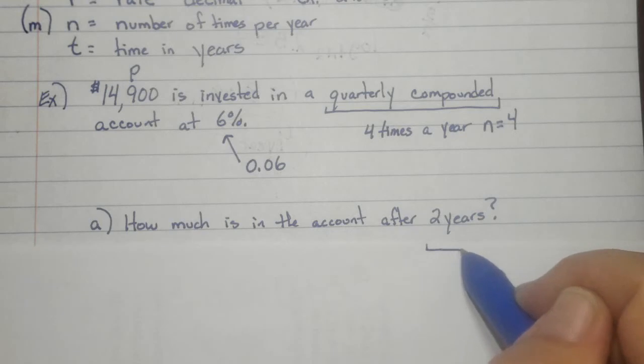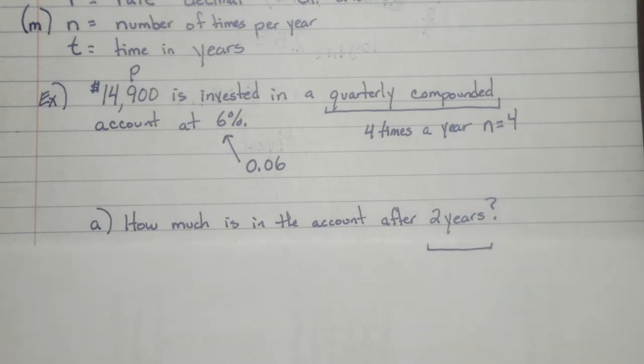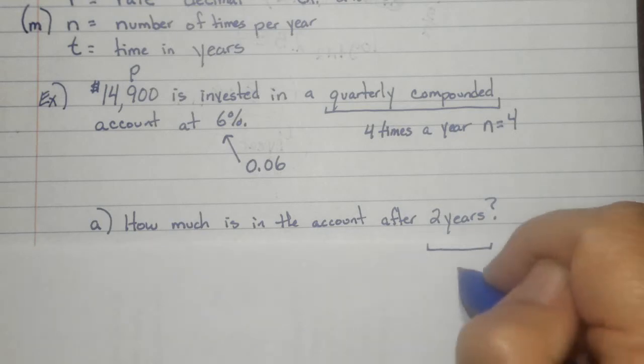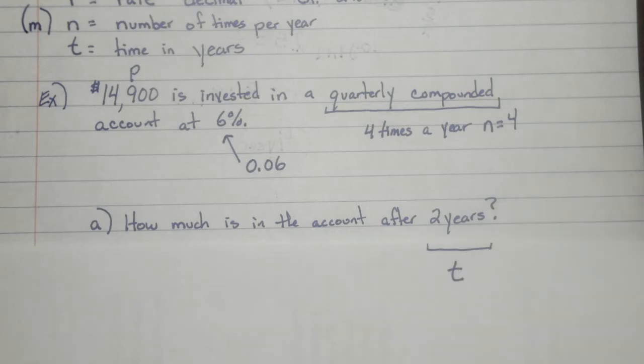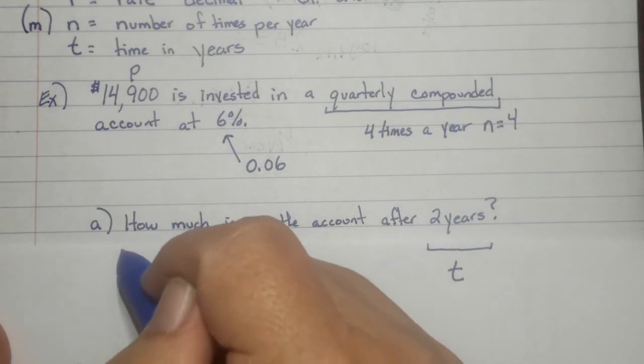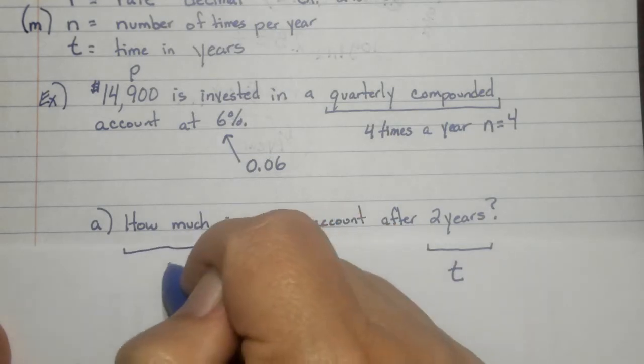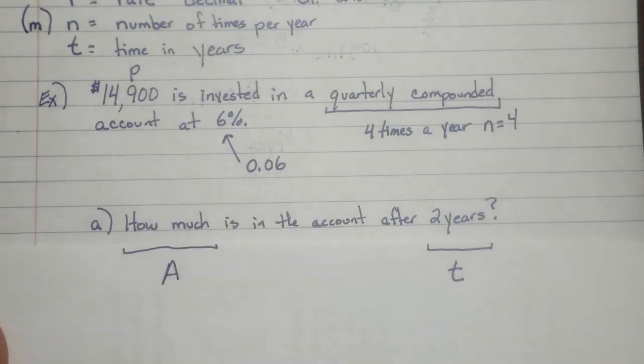So our 2 years right here, that is our time. So that's variable T. And they're asking us for how much is in the account. That's our letter A. So now we have all of our variables accounted for.